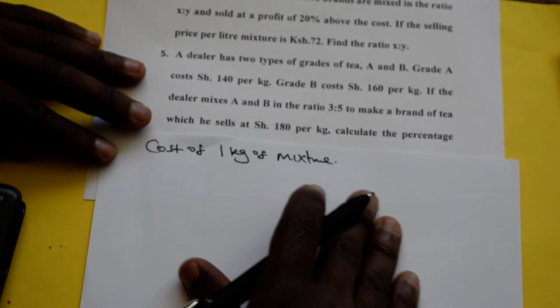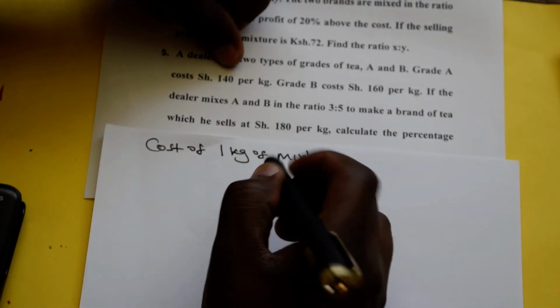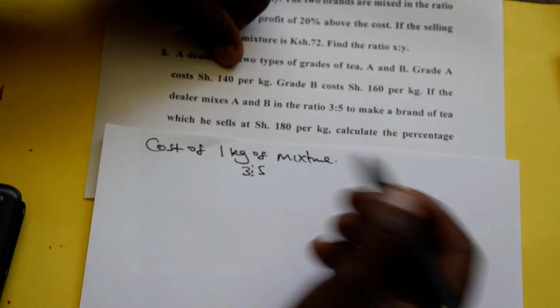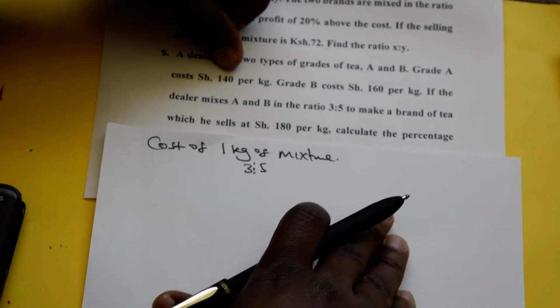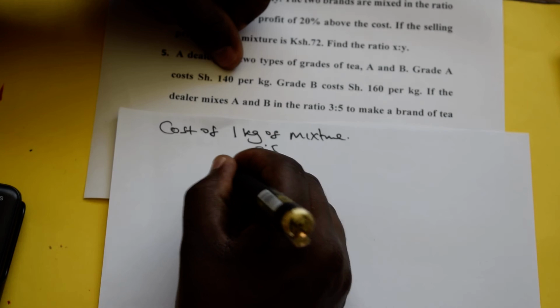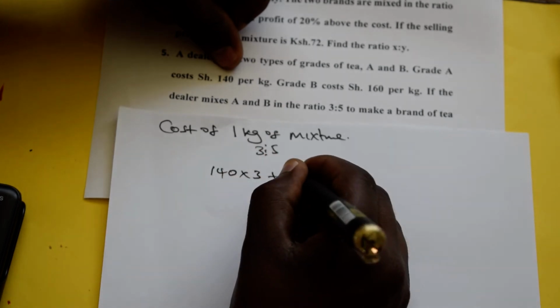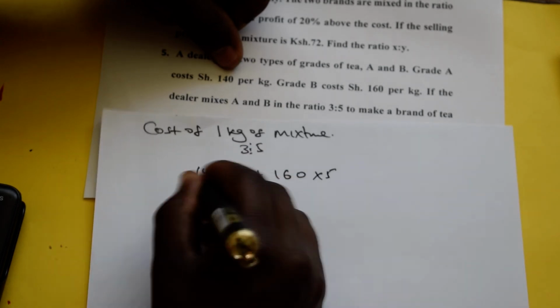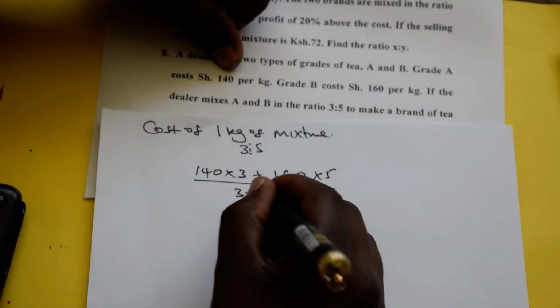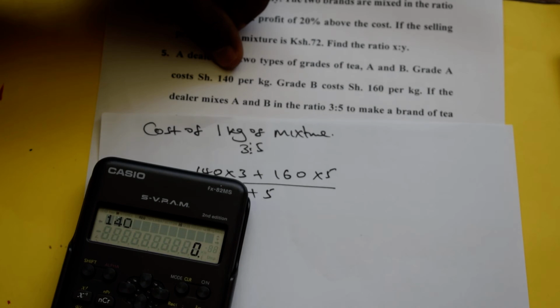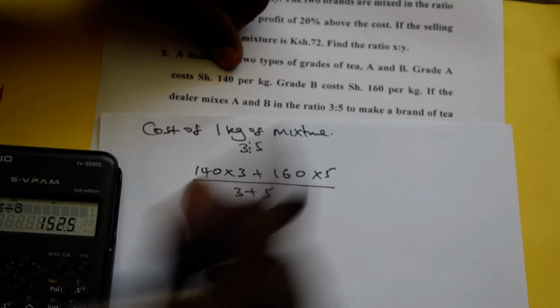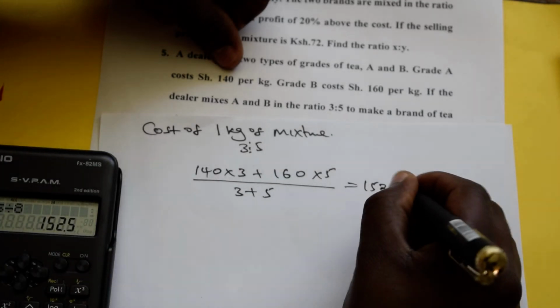Therefore, since we are mixing in the ratio 3 to 5, it is like taking 3 kgs of A with 5 kgs of B. So we mix as 140 times 3 plus 160 times 5, divided by the total mass, which is 3 plus 5. And this will give us 152 shillings and 50 cents.